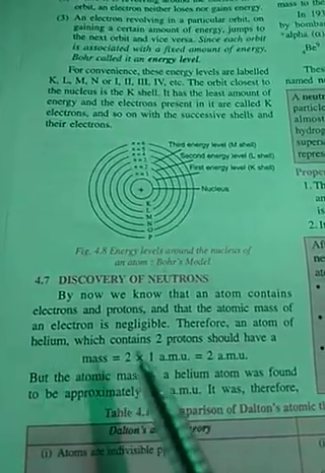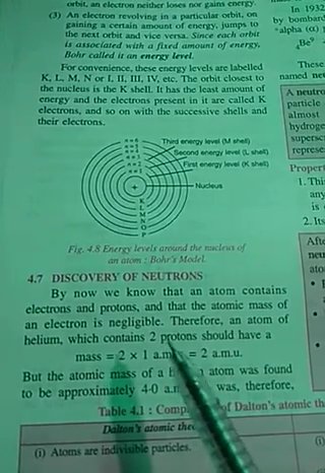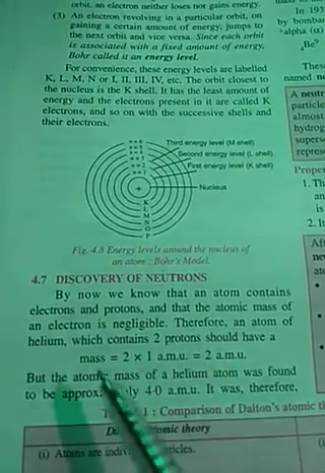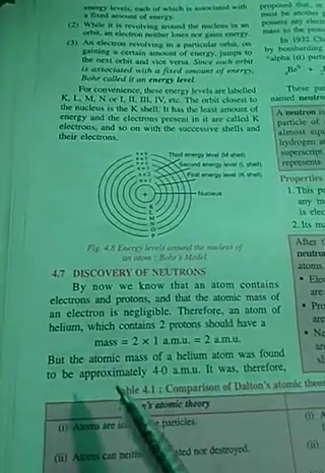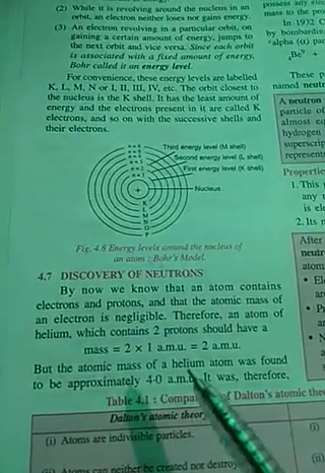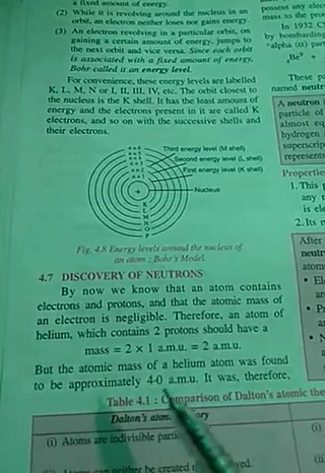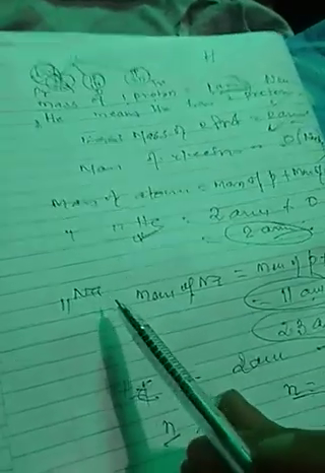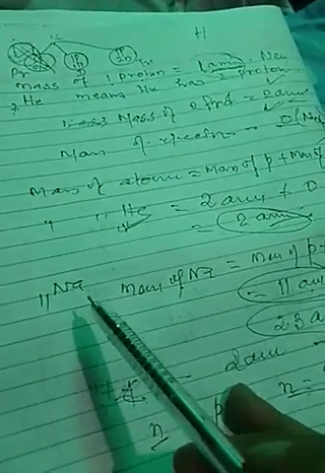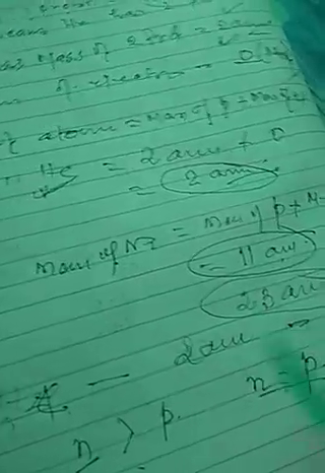According to this, helium has atomic number 2, meaning 2 protons, so its mass should be 2 AMU, but the atomic mass of helium was found to be 4 AMU. Then I gave you another example, sodium: atomic number 11, mass should be 11 AMU, but it was found to be 23 AMU.